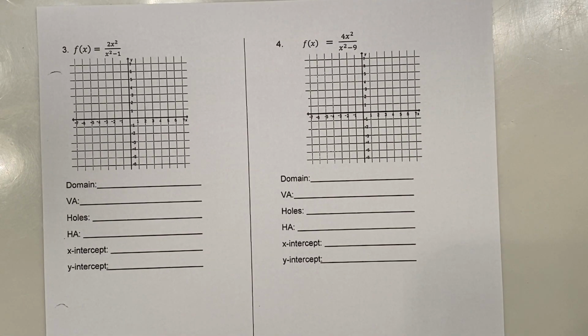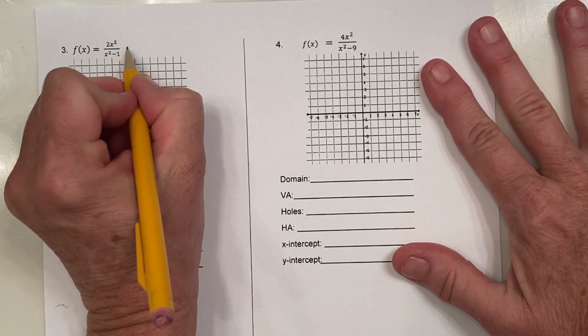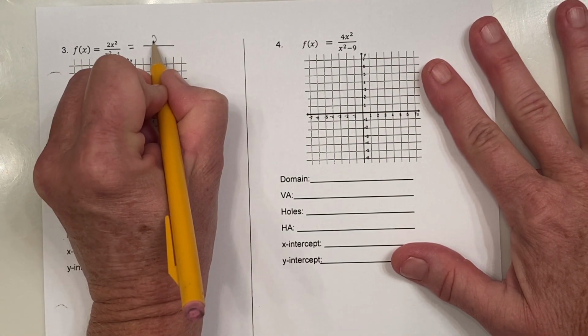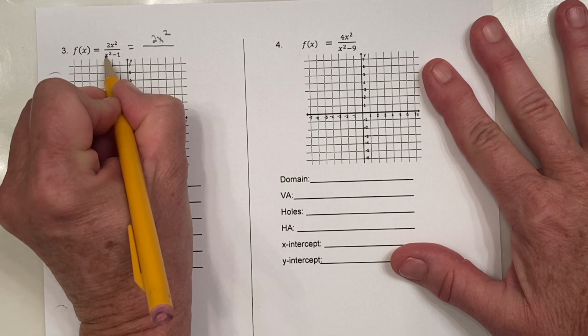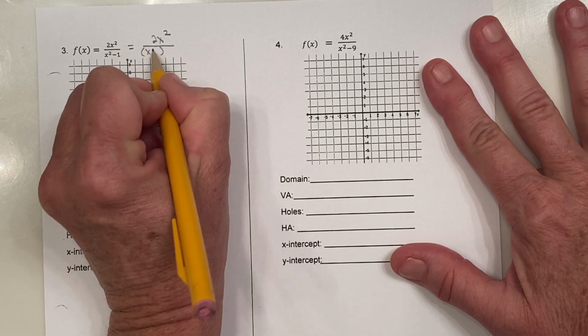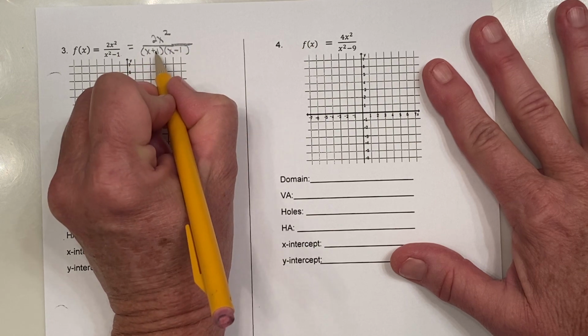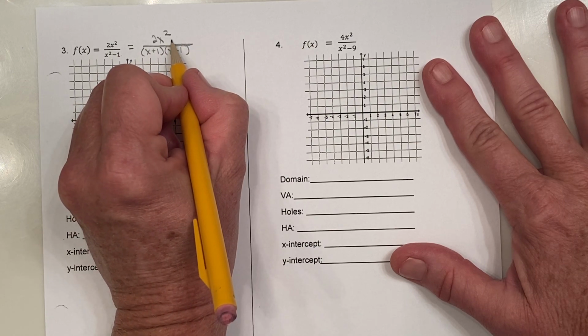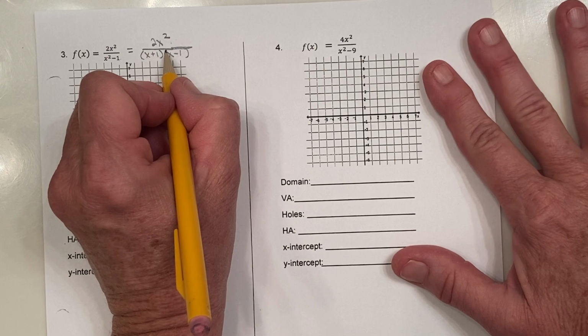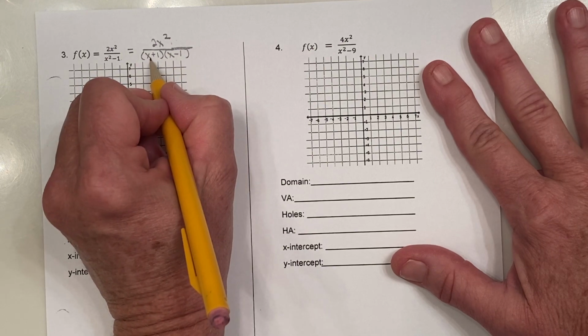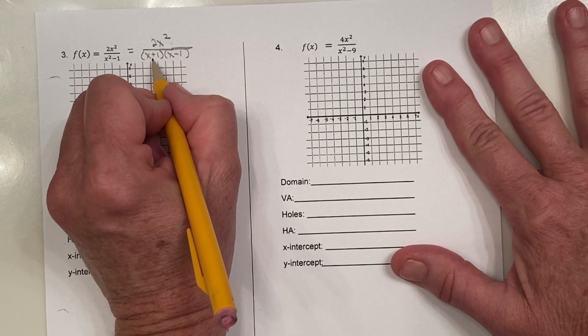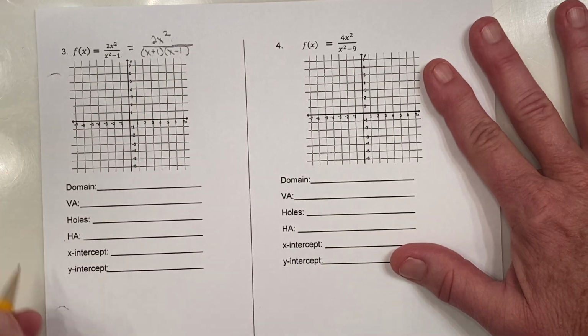First thing I do is look to see if I can factor, and I can. The numerator doesn't factor, it stays as is, but this is a difference of 2 squares and it factors into x plus 1 and x minus 1. Notice we don't have an x plus 1 or x minus 1 in the numerator, so we have no holes. So both these restricted x values that we get from these factors are going to be vertical asymptotes.